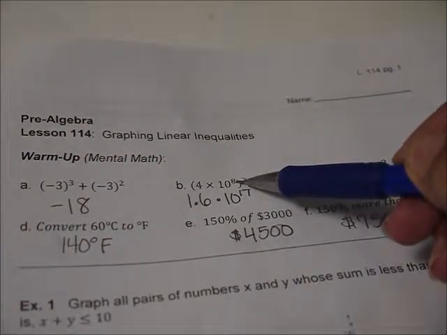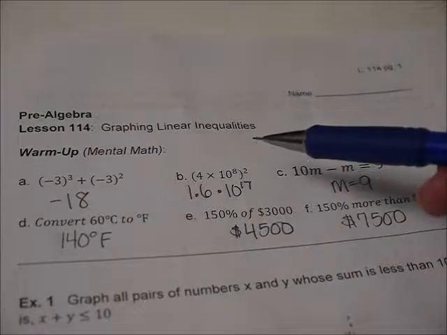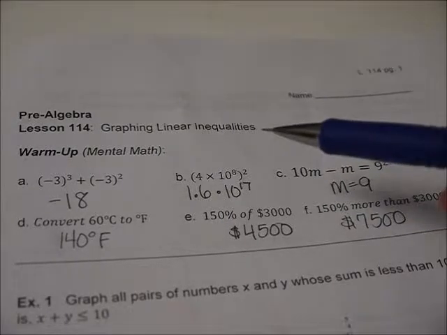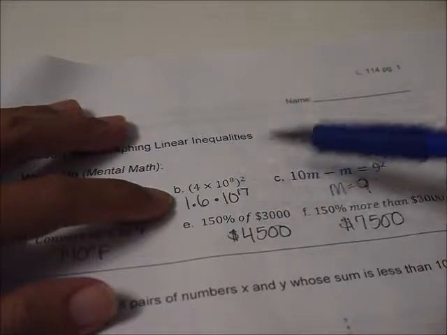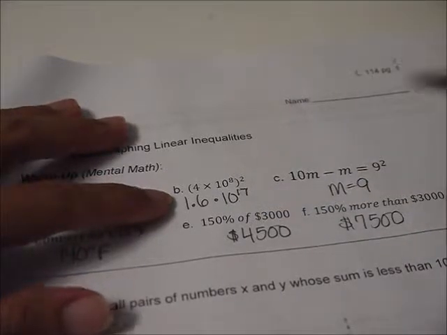8 plus 8 is 16, so that we would have had 16 times 10 to the 16, but we need to have that decimal in the appropriate spot, so what that is, 1.6 times 10 to the 17.